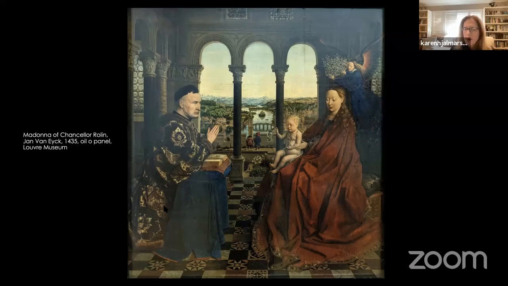He advanced oil painting to such a degree, it's just exquisite, illustrious. He did altarpieces, still lifes, portraiture, many different things, and of course, manuscripts. So here we have the Madonna of Chancellor Rolin. And this is one of my favorite paintings in all of art history. Why? There's so much complexity to it.